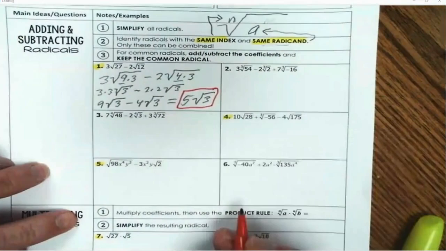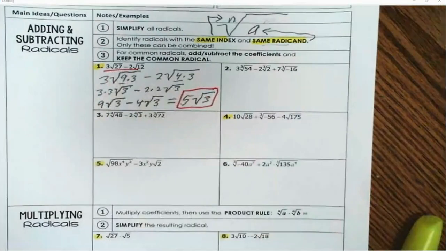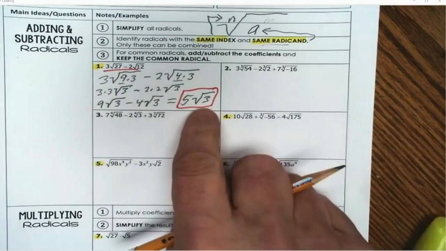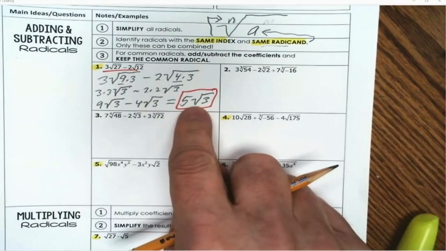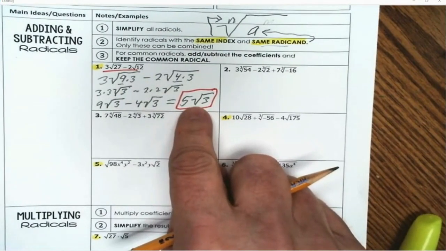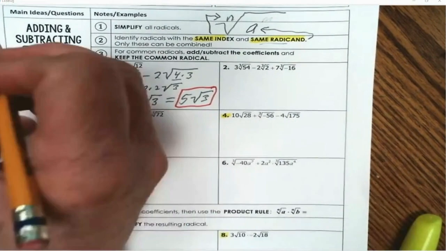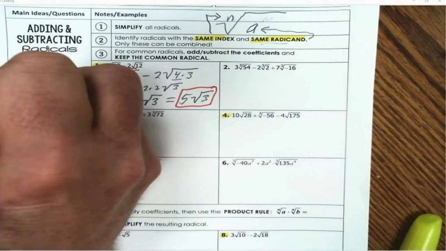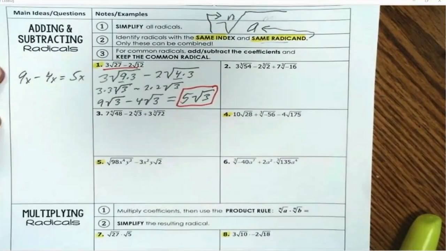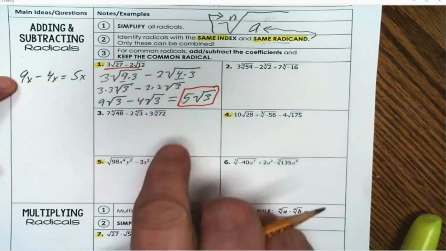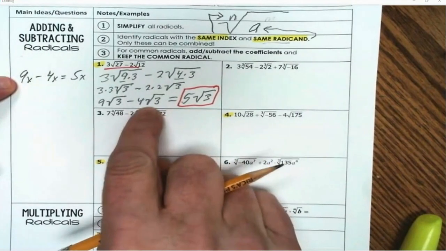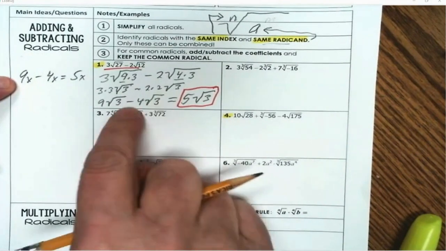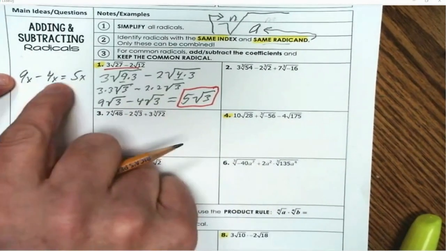It's like this little white thing. That's what that equals: 5 square roots of 3. Because when we simplify them, we end up with the same radicand and the same index, square root of 3. So remember, you would treat it like you would x. If you had 9x minus 4x, that would equal 5x. Just in this case, x equals the square root of 3. 9 square roots of 3 minus 4 square roots of 3, 9x minus 4x. Treat those just like they're a variable when you're adding and subtracting.